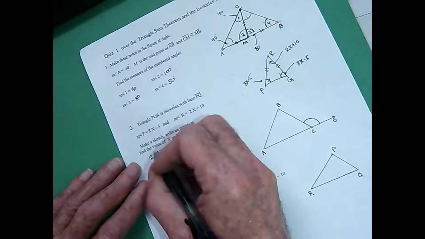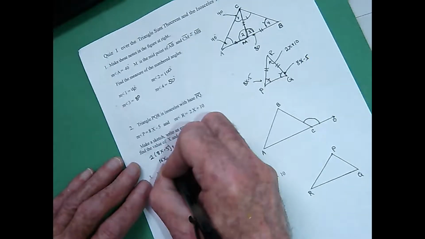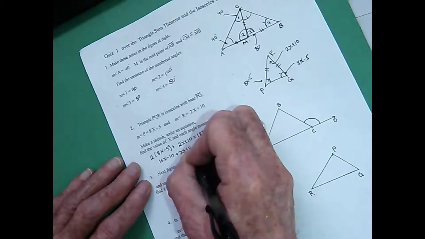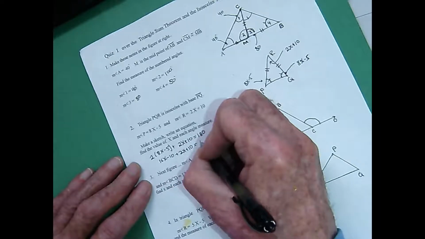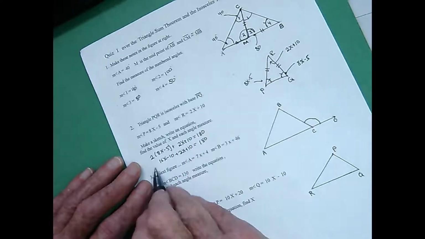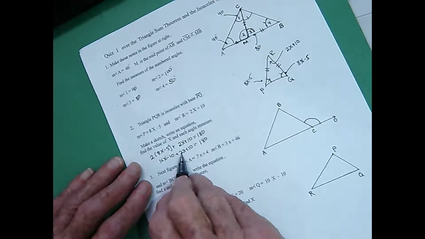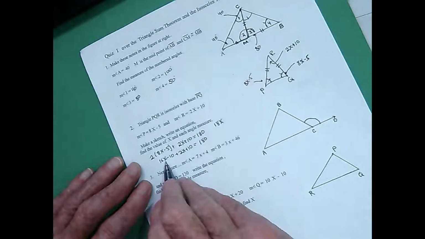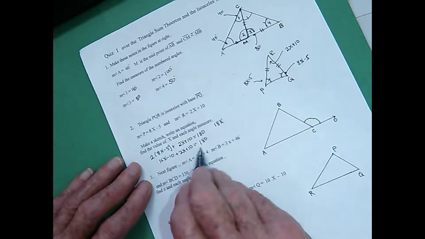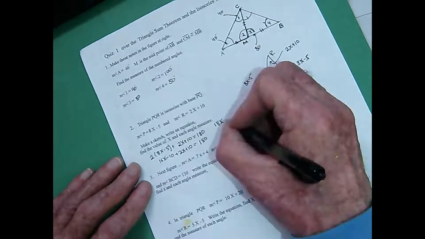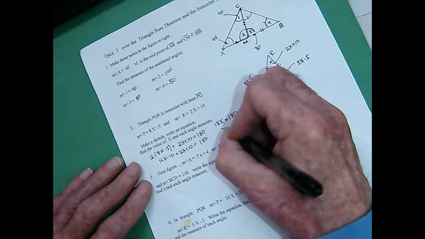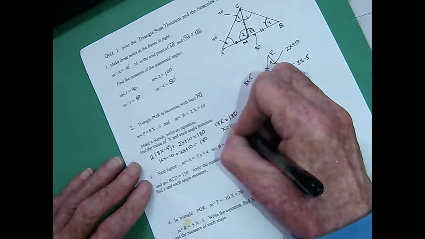Distribute that 2 through those parentheses. We've got 16x minus 10 plus 2x plus 10 equals 180. Oh, this is going to work out kind of pretty, huh? I've got this 16x and this 2x. That's 18x. A negative 10 and a positive 10 add to 0. So I've got 18x equals 180. I bet you feel like I feel that x must be 10, huh?